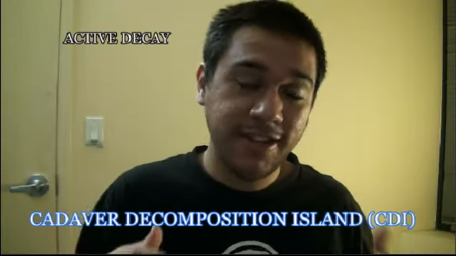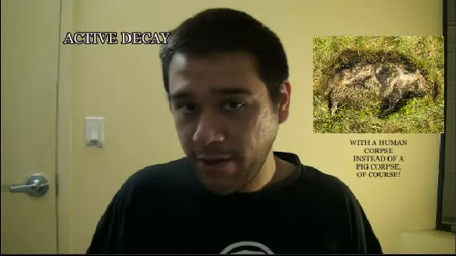This purging of the fluids will happen through natural orifices or the now ruptured skin of the body due to the bloating. What this is going to start to do is make a puddle of fluid around the body. It's going to turn into what's called the cadaver decomposition island. Let's say the body is in some vegetation like some grass. What's going to happen is that it's going to kill all of the different vegetation around the body. Another thing to consider is that when the gases do escape the body and create ruptures in the skin, these gases do not smell good. They're going to smell bad.